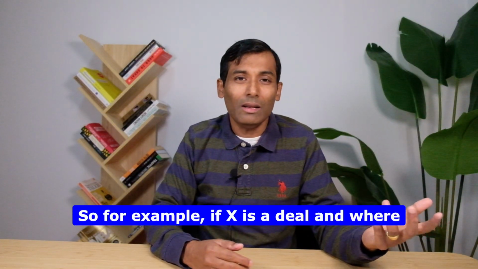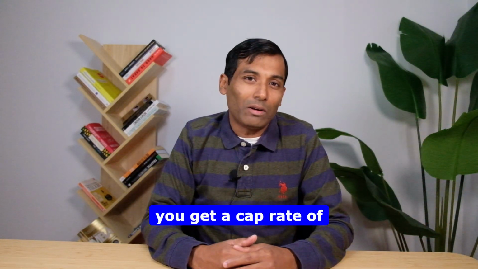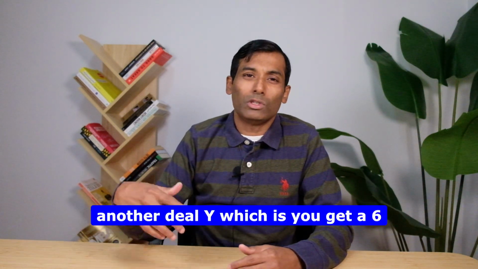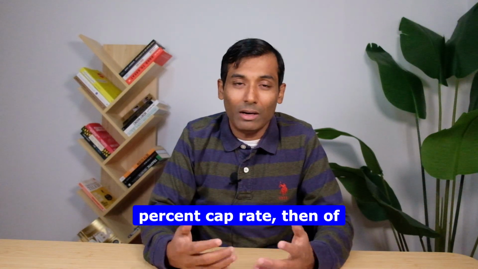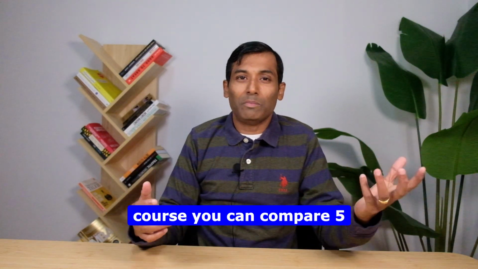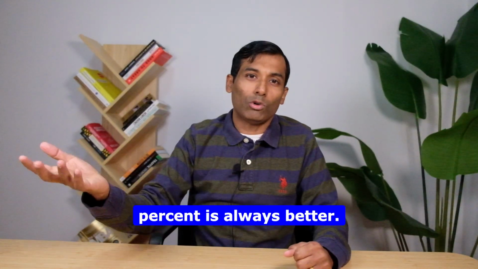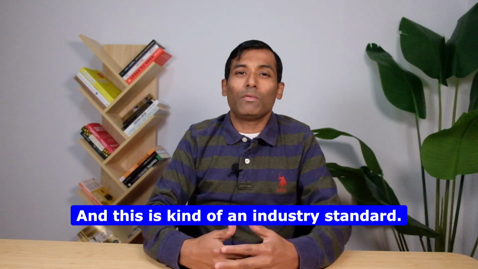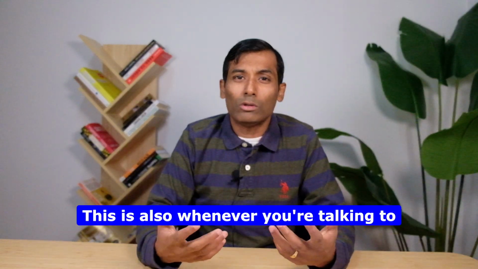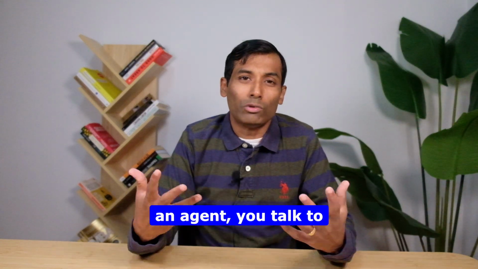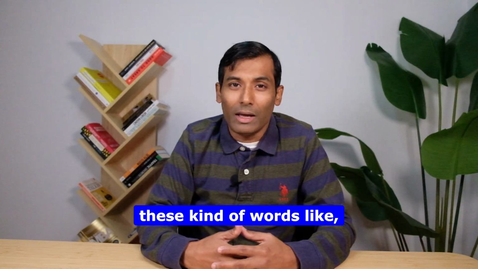So this is an industry standard called cap rate, and this is also the way to measure different deals. So for example, if X is a deal where you get a cap rate of, let's say, 5%, versus another deal Y where you get a 6% cap rate, then of course you can compare 5% and 6%. So 6% is always better, and this is an industry standard. Whenever you're talking to an agent, you use these kinds of words, like, okay, what's the cap rate?